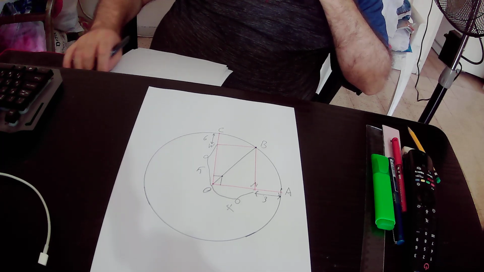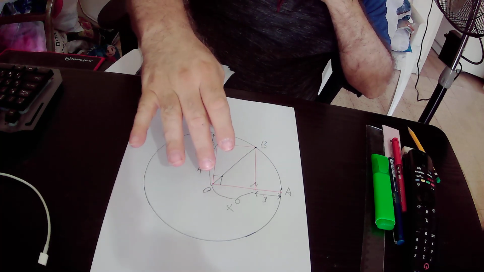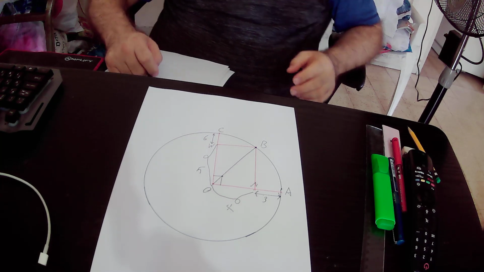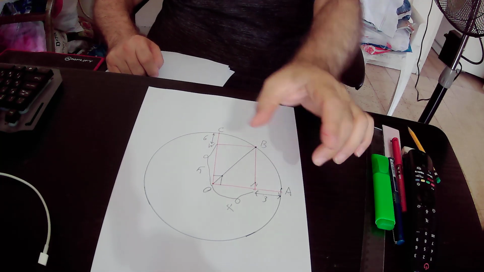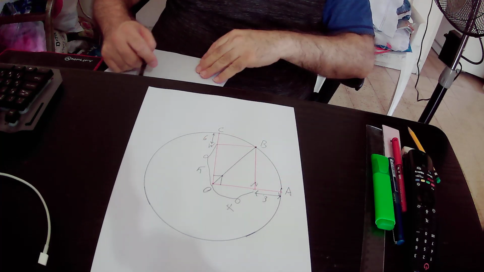And we know that OA equals OC. Both of them are radiuses of this circle. So actually OA is x plus 3.